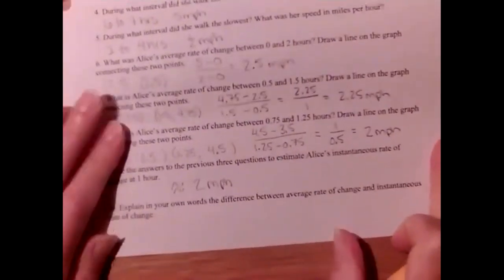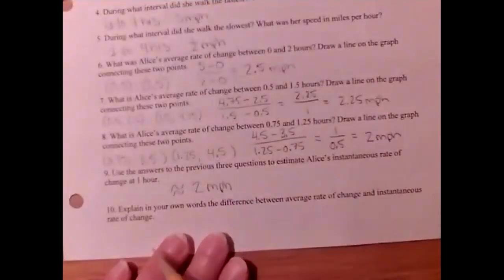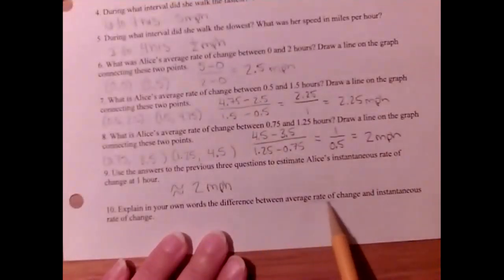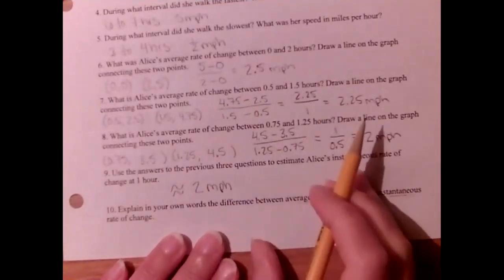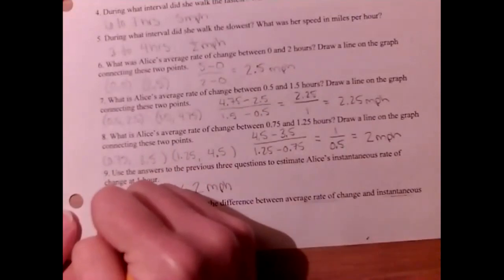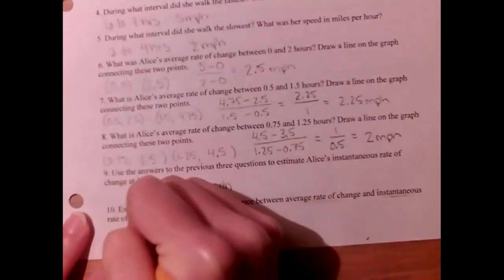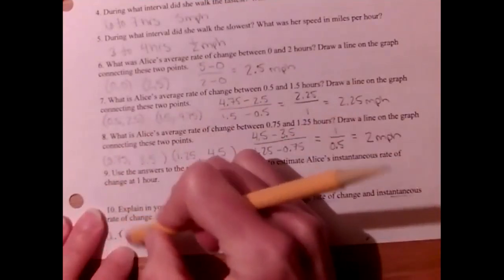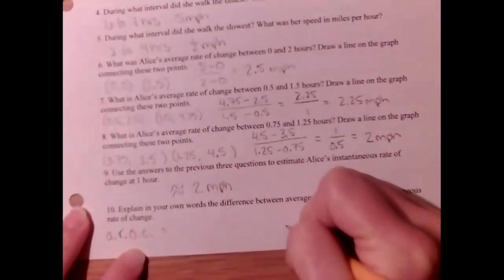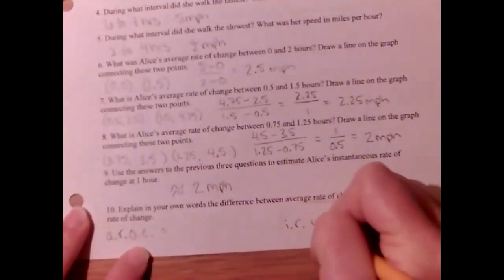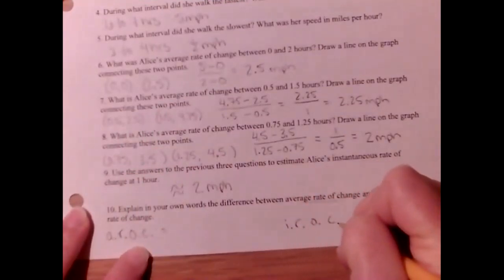So then tying this all together, explain in your own words, and then I'll ask you guys to just type in the chat just in a few words. What do you think is the difference between an average rate of change and an instantaneous rate of change? Because we just want to talk about the difference between those. And just in a few words, I'd like a few of you to just type your thoughts, like we're having a conversation, is what I'm trying to make this. An average rate of change versus an instantaneous rate of change. What's the difference?